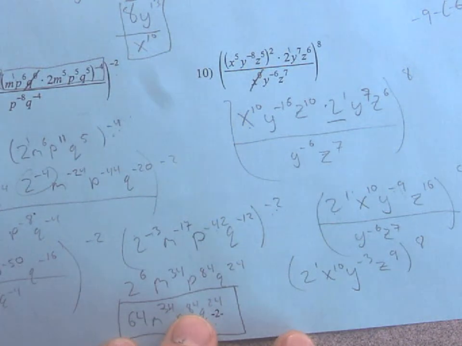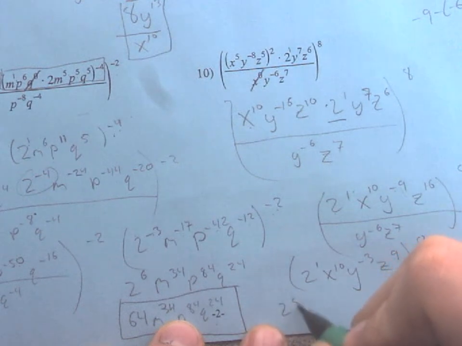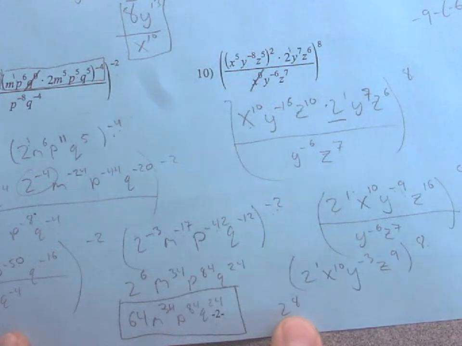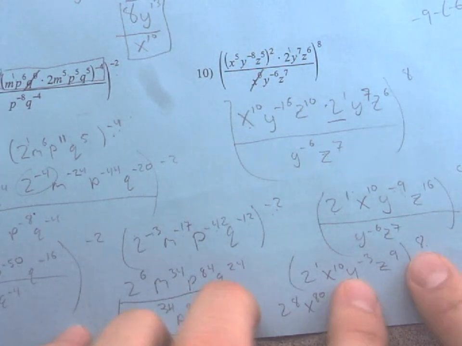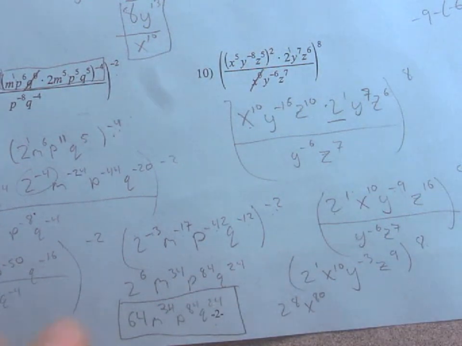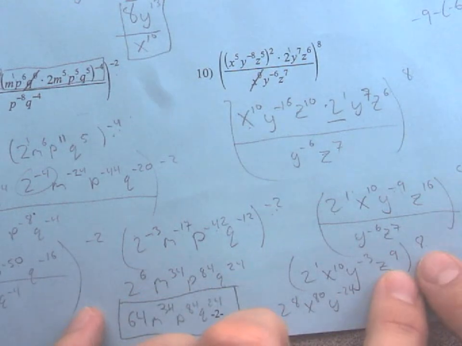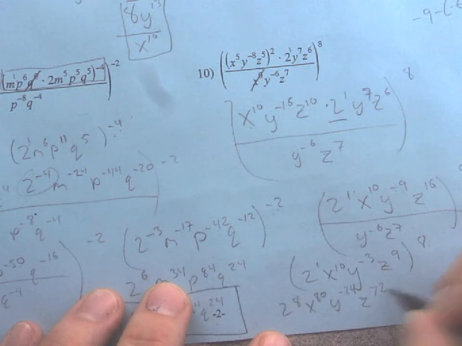Okay, so assuming we got everything right so far, let's multiply the exponents. So 2 to the 8th power, right, 1 times 8. Now again, not 8 times 2, 8 times 1, which is the power on our 2. Okay, 8 times 10 is 80, so x to the 80, pretty big power there. Y to the negative 3 times 8, so that's y to the negative 24. And then 9 times 8 is 72, so z to the 72.